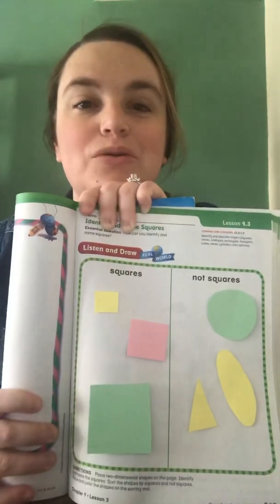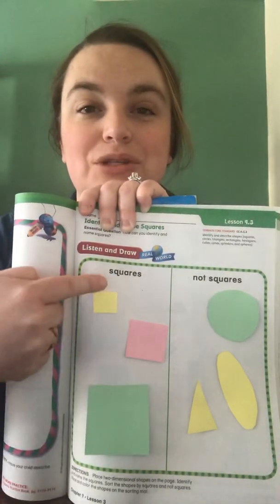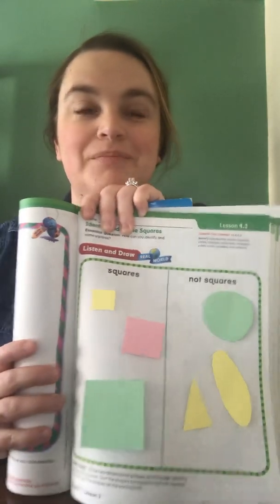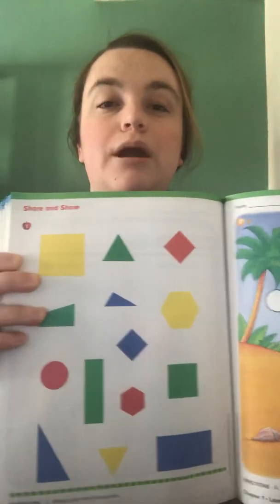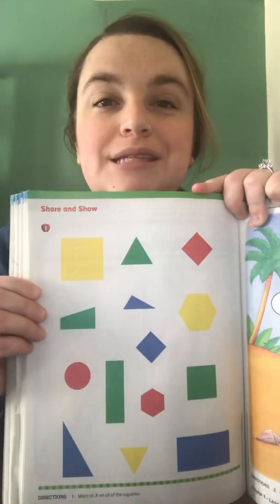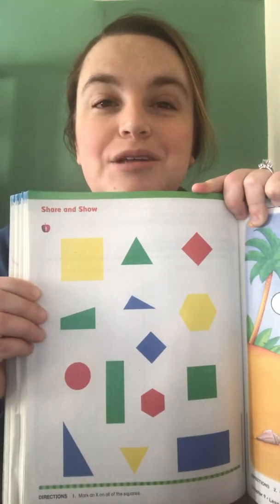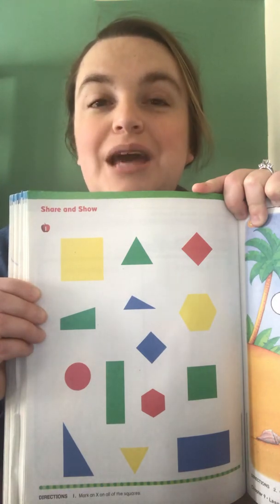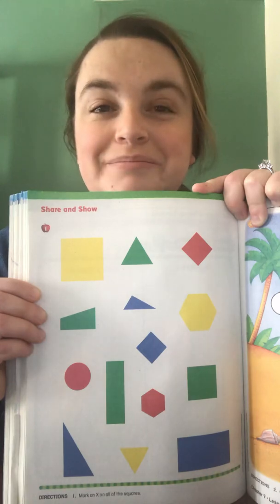Okay, so do this with your shapes. Sort them into square and not a square. Awesome work. Let's turn to page 366. And on this page, boys and girls, you are going to put an X over the squares. Squares only. 4 even sides. Use your spy eyes. But if it has 4 even sides, put an X over your square.